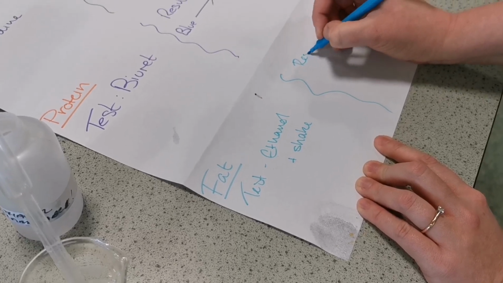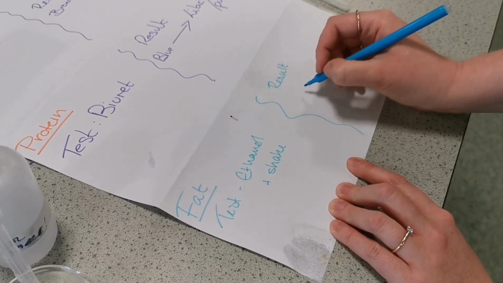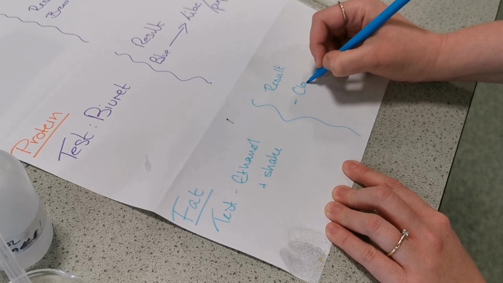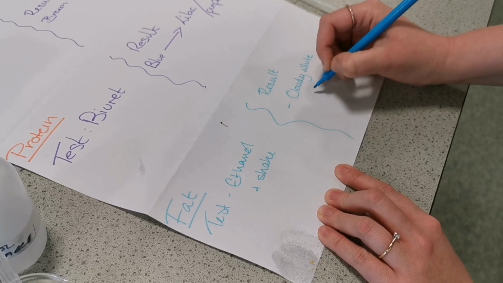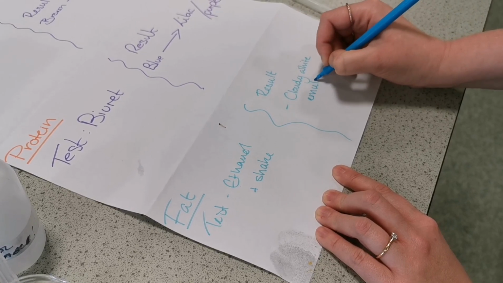So the test for fat is ethanol, and you have to shake it up. The result is you get a cloudy white, what's called an emulsion.